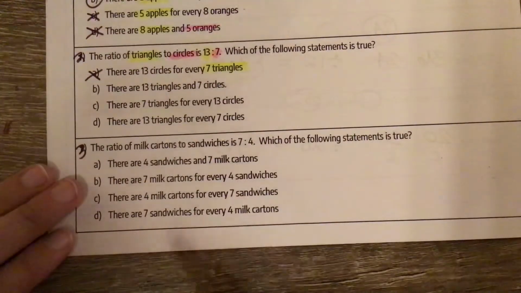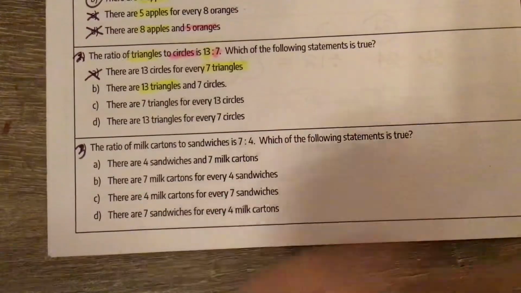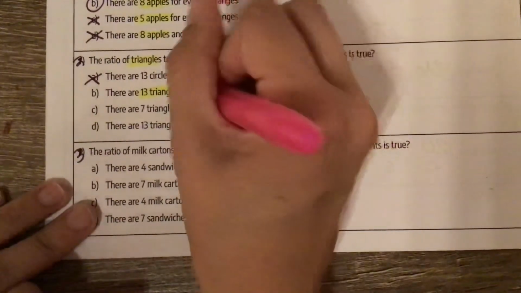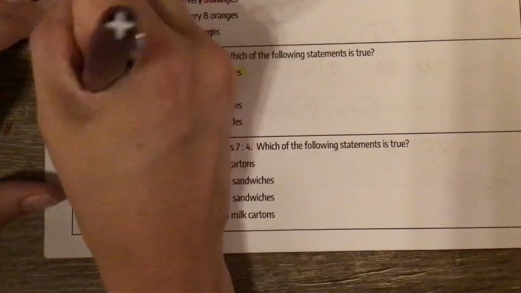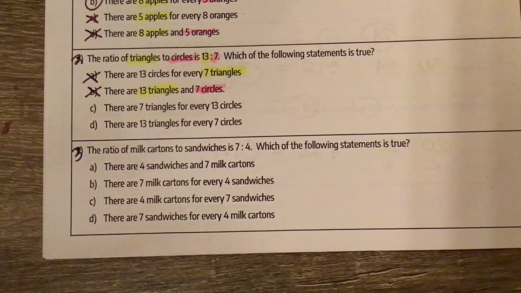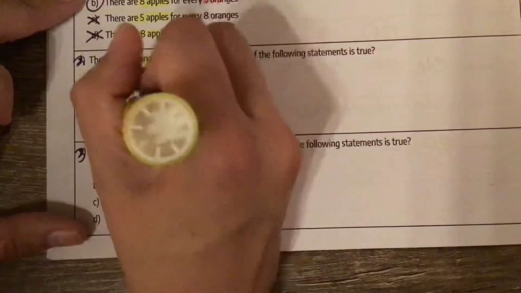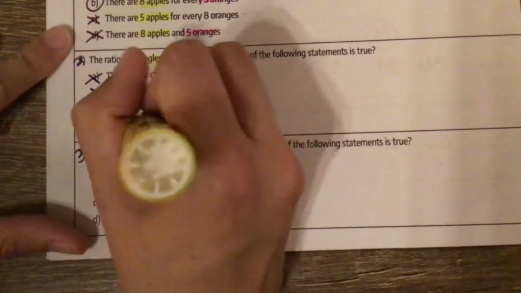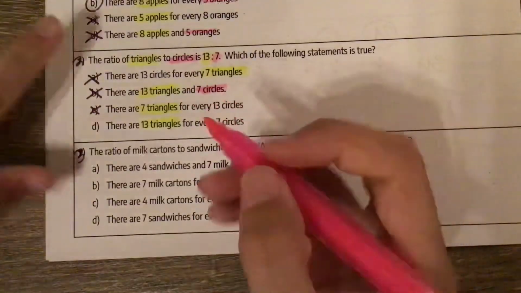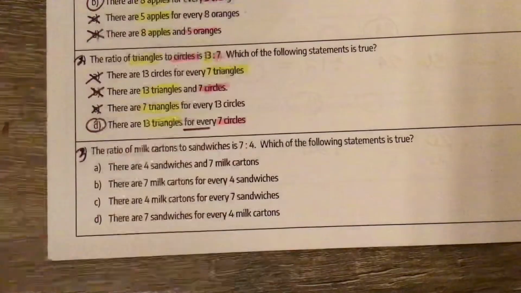Part B, there are 13 triangles, which matches, and 7 circles, which matches, but we don't have the word for every. There aren't exactly 13 and exactly 7, so that doesn't work. Part C, there are 7 triangles for every 13 circles. So do we have 13 triangles? No. And part D, there are 13 triangles, that works. 7 circles, that works. We have the word for every, so that statement is true.